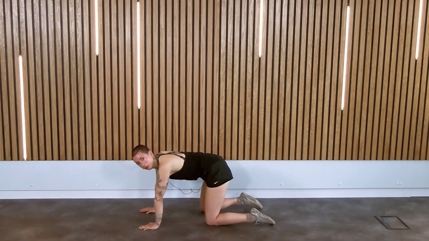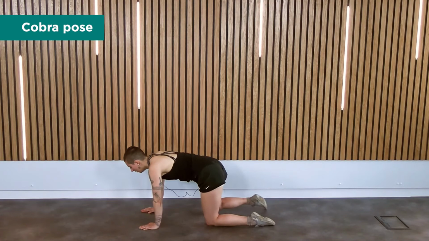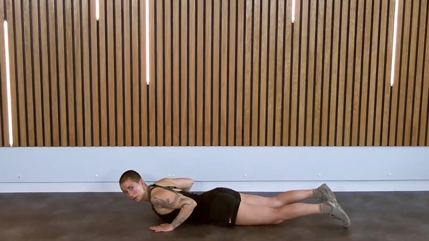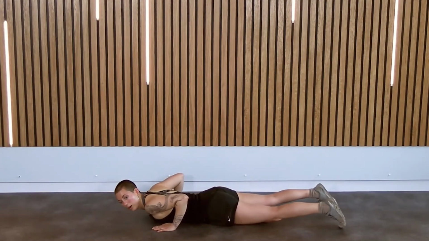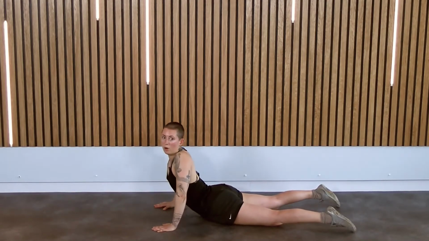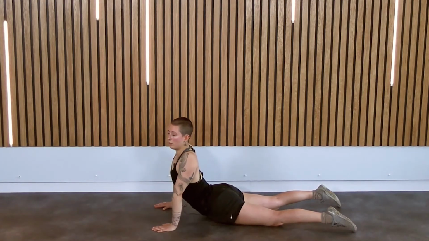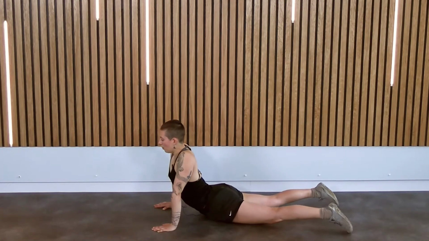We're coming into what we call a Cobra pose. Again, you might have heard of this one. Coming down onto your front, and then hands come either side of your chest. And you're just gonna press all the way up. Okay, if you can only come to here, that's absolutely fine. Just come up to wherever you find. So this is reinforcing the opposite position to tech neck.